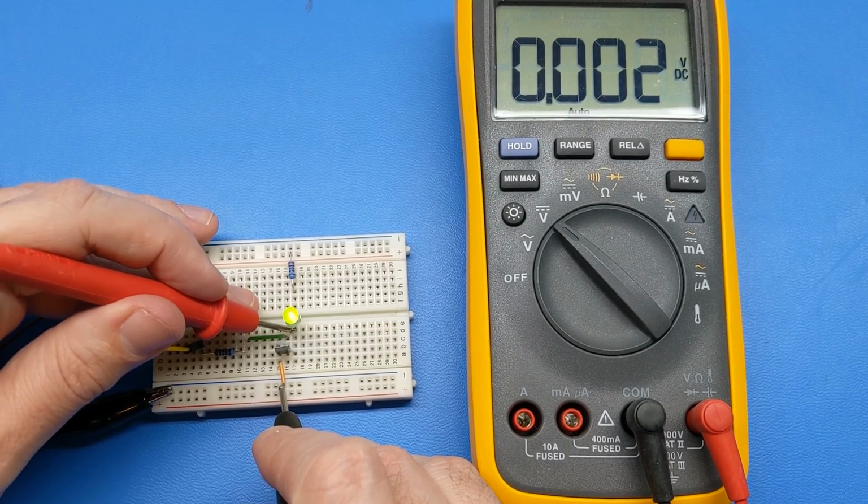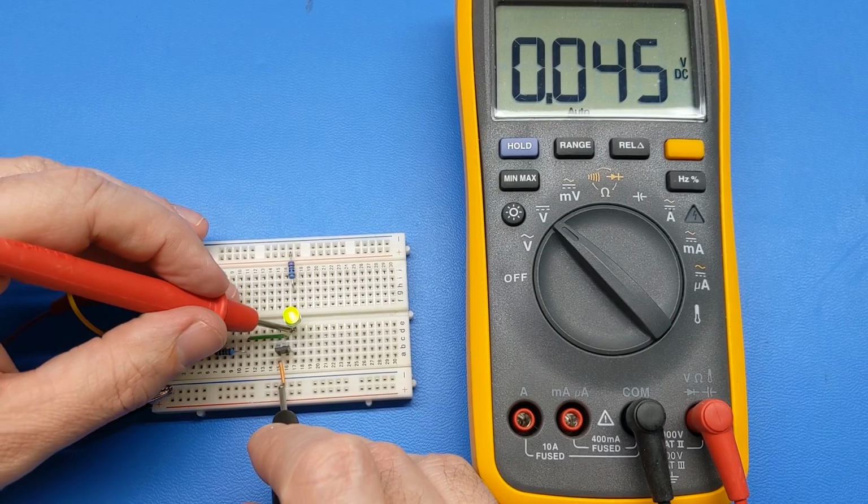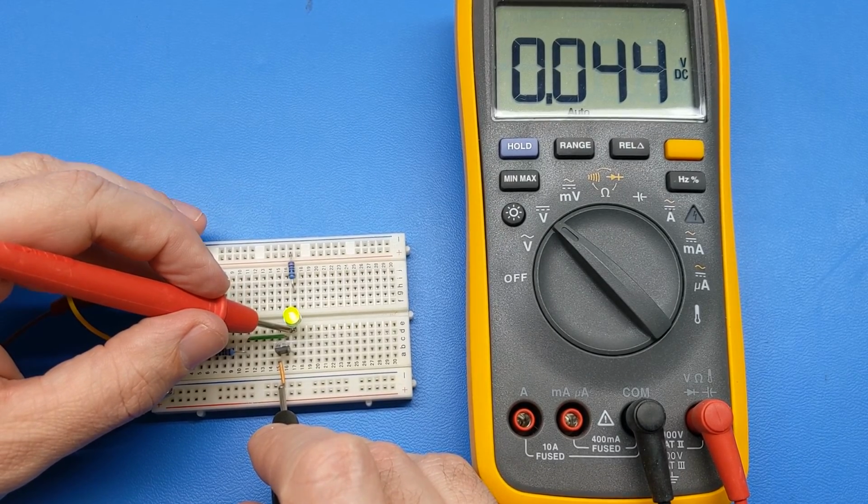And now measuring the collector to emitter voltage, you can see it's very low. It's less than 0.05 volts. The value given in the data sheet, 0.2 volts, is the maximum voltage you would ever see. So you would expect to see something much lower than that typically. And that's what we see here. This is a good thing, as it means there's less resistance in the transistor and less power is being dissipated in the transistor, so you can safely put more current through it.